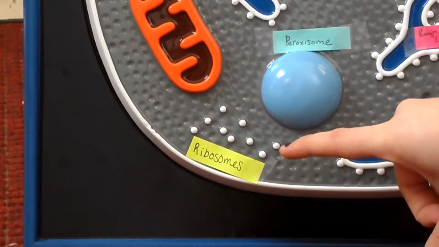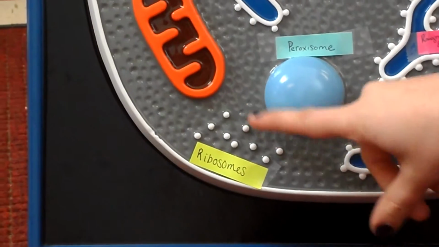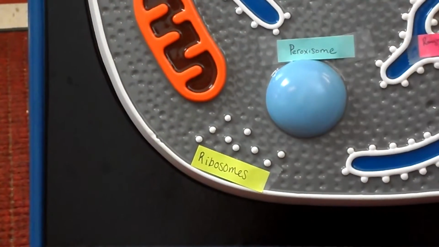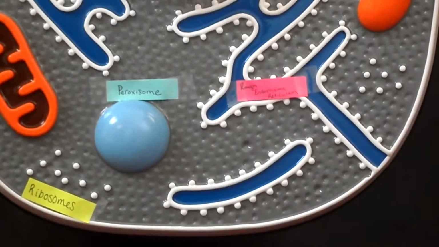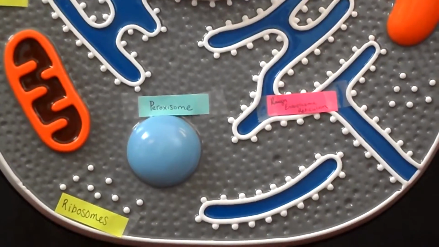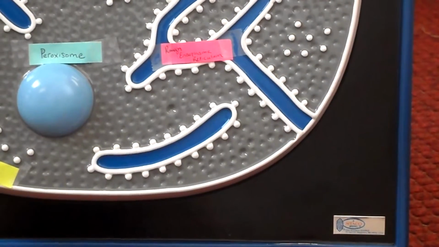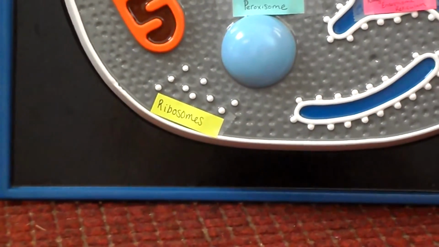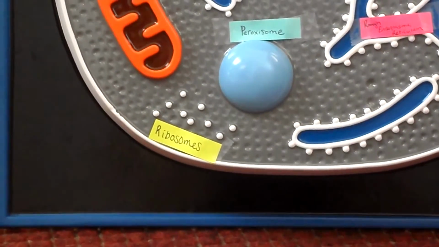These are ribosomes. They are a non-membranous organelle that makes proteins. They can be free in the cytoplasm, such as these, or bound to the endoplasmic reticulum, such as these. Ribosomes that are bound to the endoplasmic reticulum make proteins to go out of the cell, while ribosomes that are not bound to the endoplasmic reticulum, that are free-floating in the cell, make proteins to stay inside the cell.